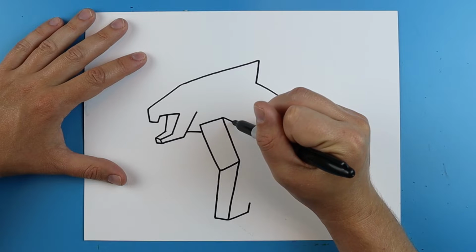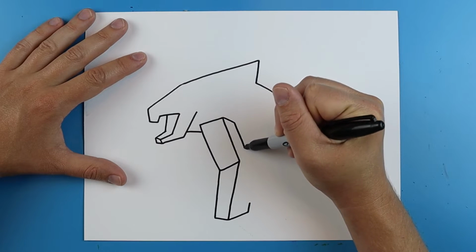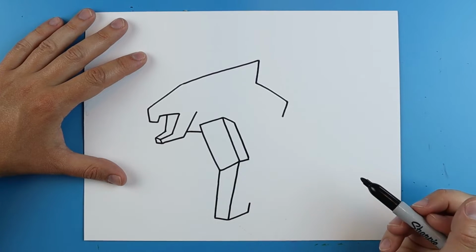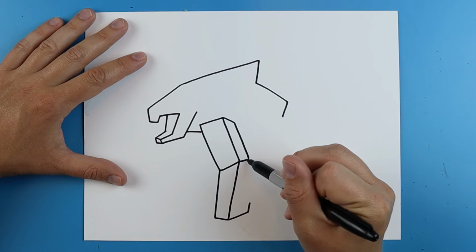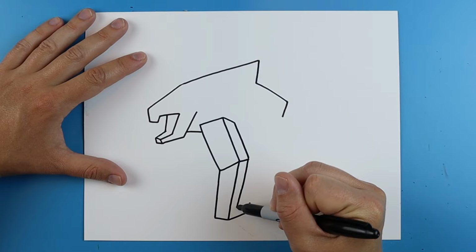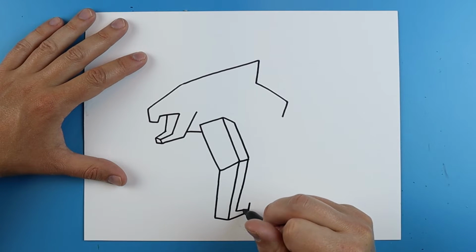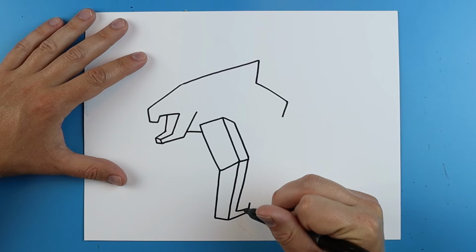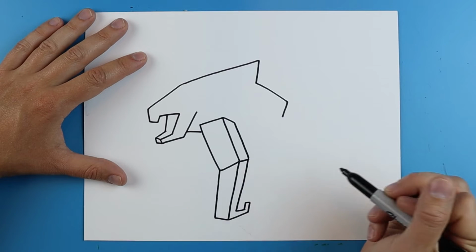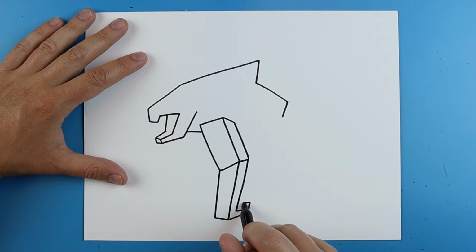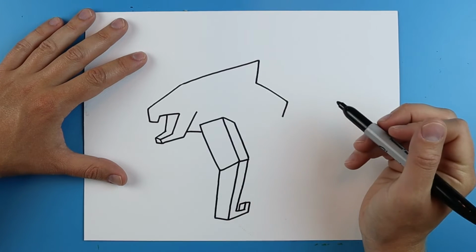Then right here, we're going to go over, kind of go straight down, and then just connect it here again. Then I'm going to make this line go down, kind of skinny. I'm going to go over, and just going to go up and over like this. Then I'm just going to kind of go over and then down.